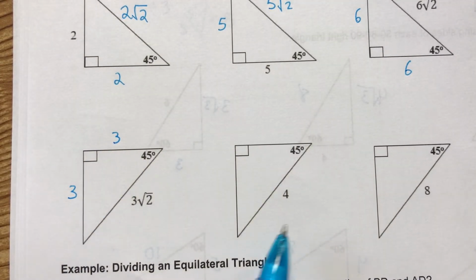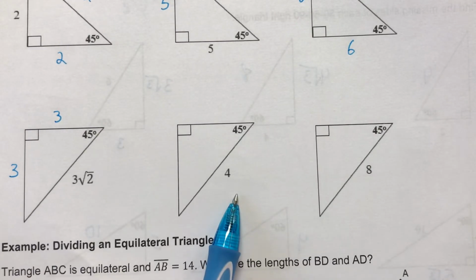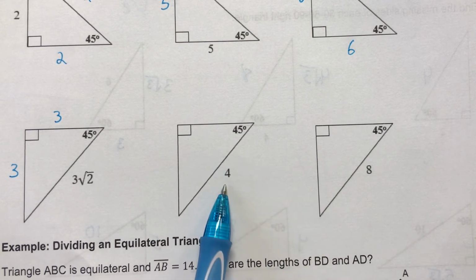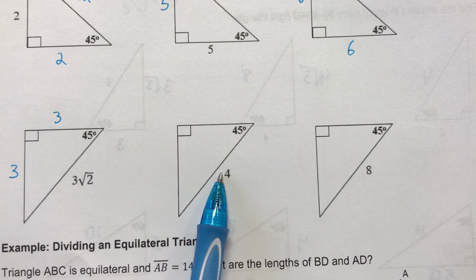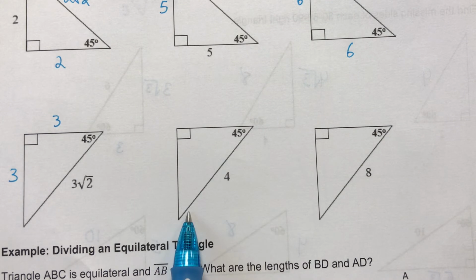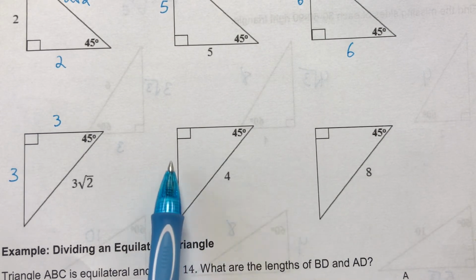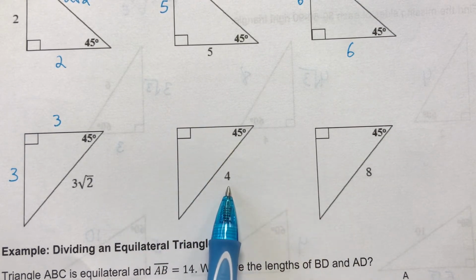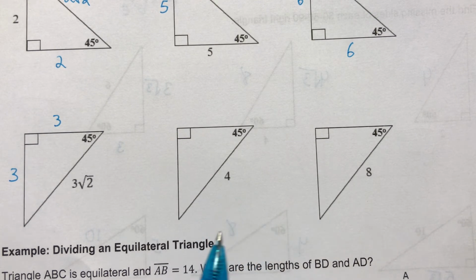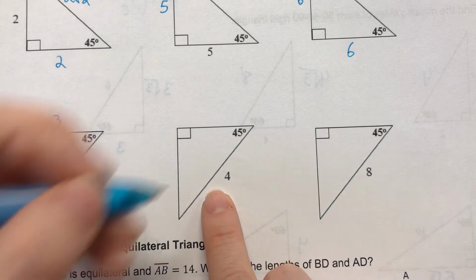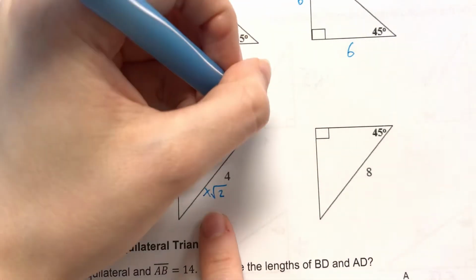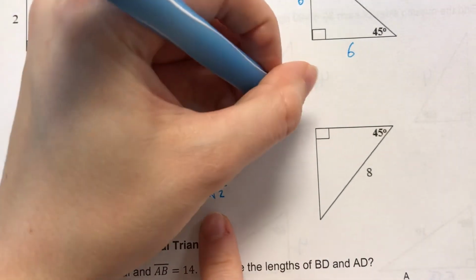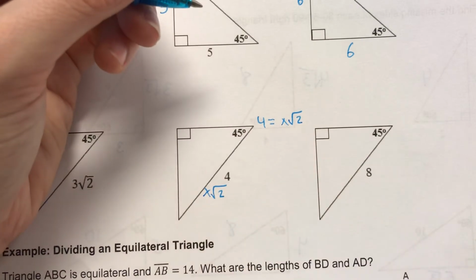But also, the same problem we had before with the whole number being where there should be a square root is going to happen in 45, 45, 90 triangles. So if this side length is 4, we need to figure out what these two are going to be, because we're not used to having a whole number in this spot. So we'll solve it again by doing the same math that we would before. Since this side is the side we normally call x root 2, then we are going to say 4 equals x root 2, and we're going to figure out what that x is going to have to be.